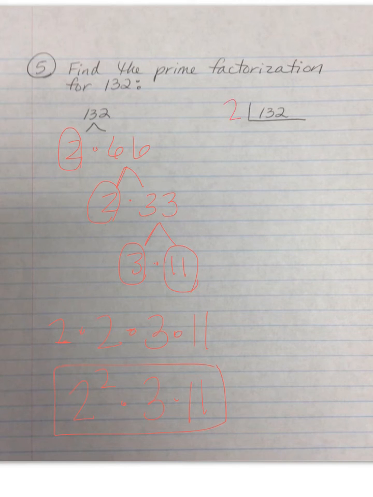You can do the same thing with the ladder method. Pull out the 2. 132 divided by 2 is 66. I can pull out 2 from 66, and that gives me 33. Then I can pull out 3, and 3 times 11 is 33. I could do it either way. I can pull out 3 from there and get 3 times 11, and then 11 divided by 11 gives me 1. Or I could divide by 11 and get down to 3. But either way, once I get down to 1, 1 and done.